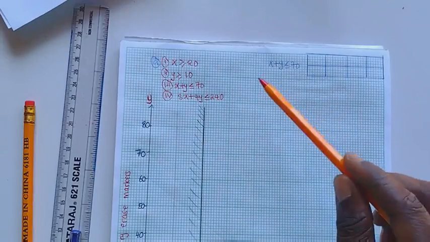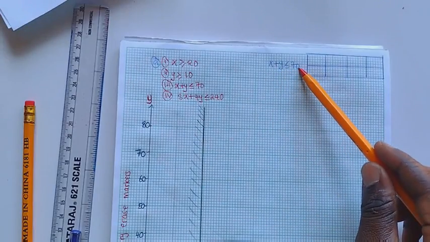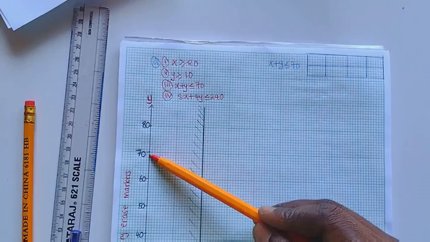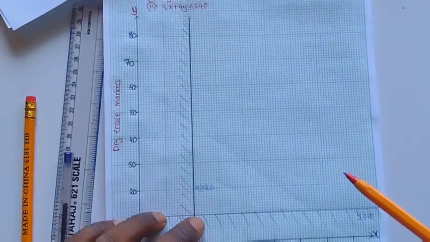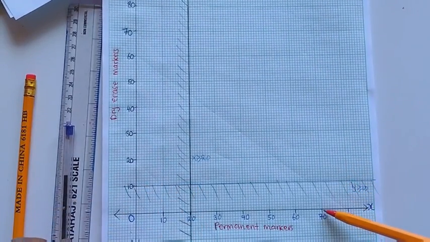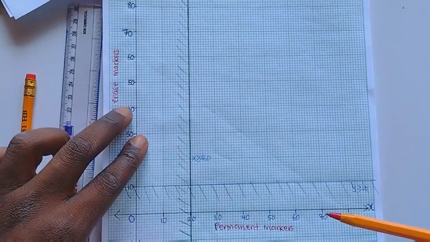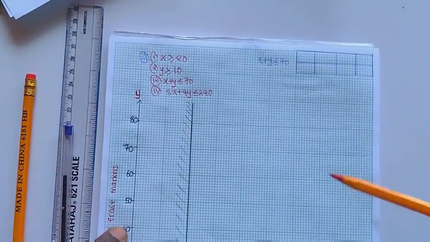So for this other line, x plus y less than or equal to 70, I've said you can just take note of where 70 is in the y-axis, and you also take note of where 70 is in the x-axis right here. Then you plot the points and connect, and you get the same line even when you do it like this.